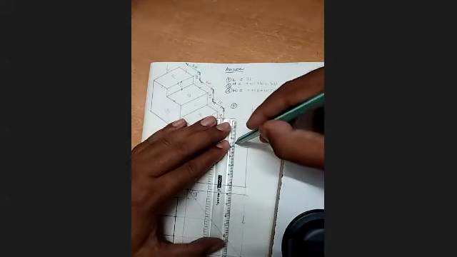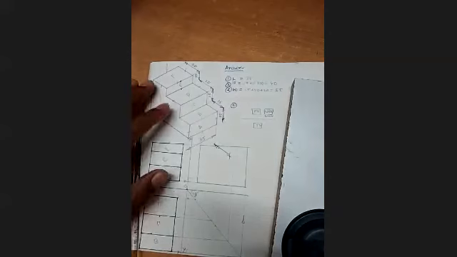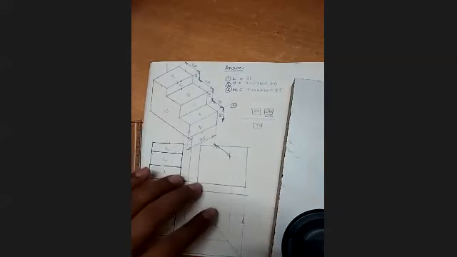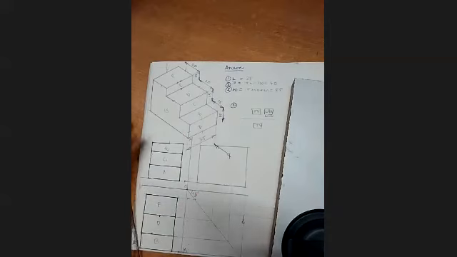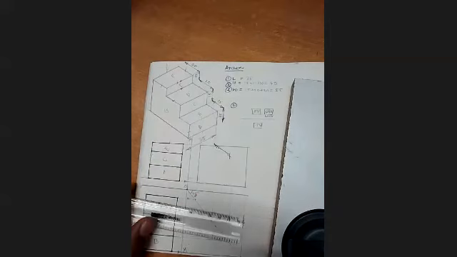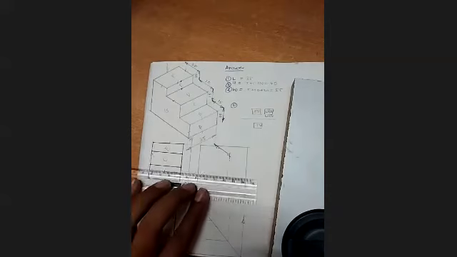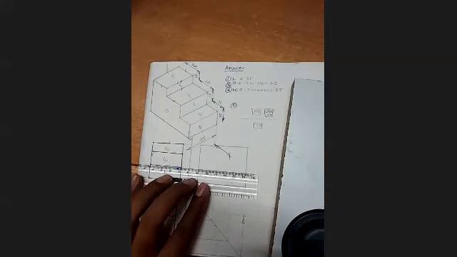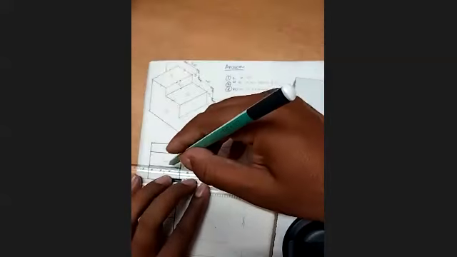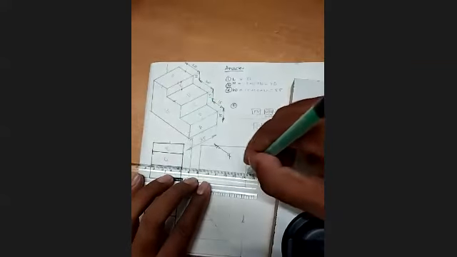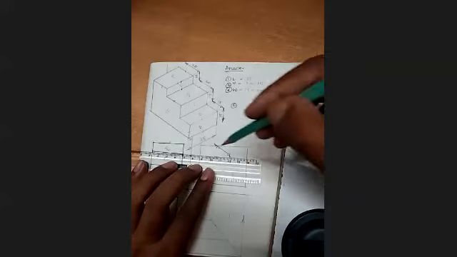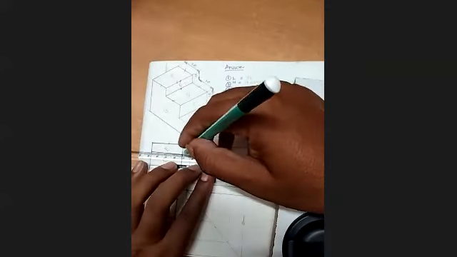You have to do it like this only. This is a very simple problem. Even without this you can do it, but you follow the basic principle of orthographic projections. Now you will take the horizontal projection from this front view, throughout its width.